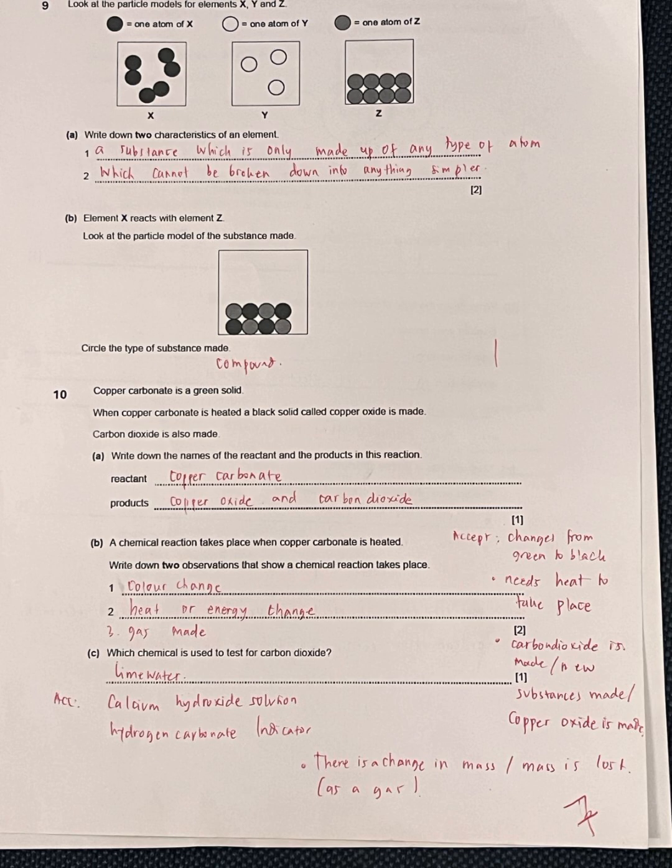A chemical reaction takes place when copper carbonate is heated. Write down two observations that show a chemical reaction takes place. Colour change, heat, or energy change. Which chemical is used to test for carbon dioxide? Lime water.